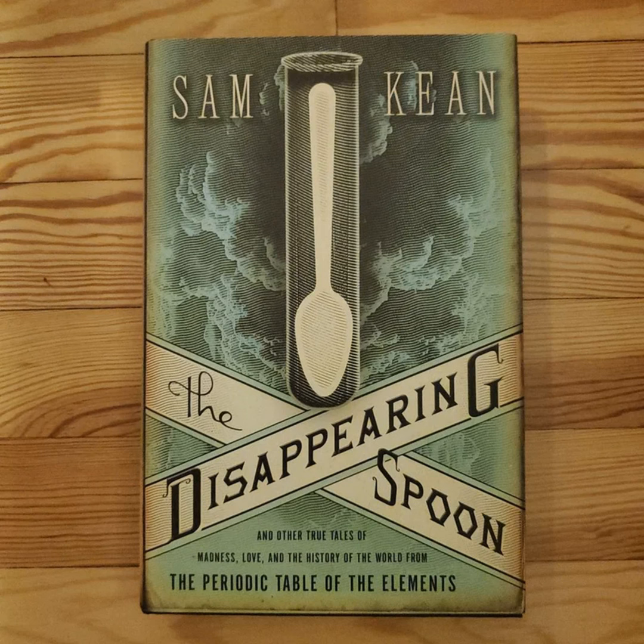Zyklon B, the deadly gas used in Nazi extermination camps, was a modified version of a pesticide that Haber had developed before the war. It's a stark reminder that scientific progress doesn't always equate to moral progress. It's a sobering thought. We must be vigilant in ensuring that science is used for good, not for harm.